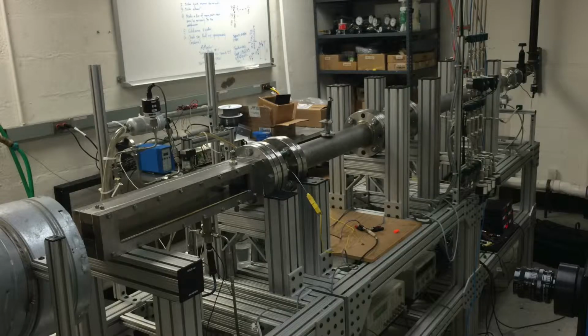Okay, this is an experiment to test the combustion characteristics in the jet engine afterburner. I'm going to go over the project overview and then get to the experiment.